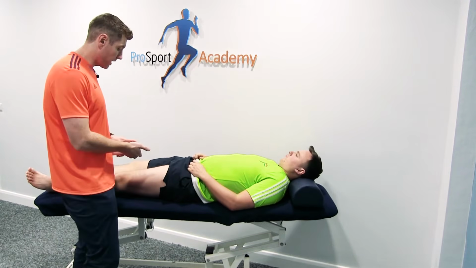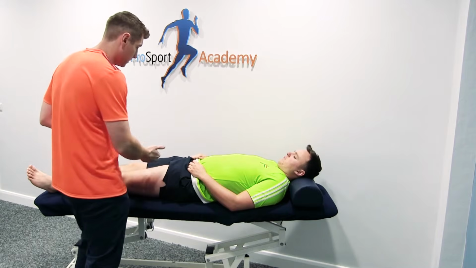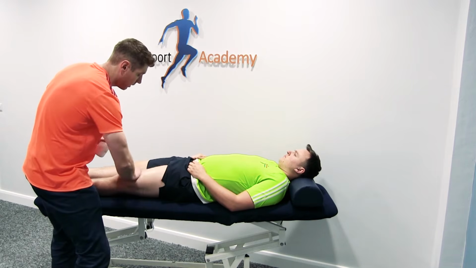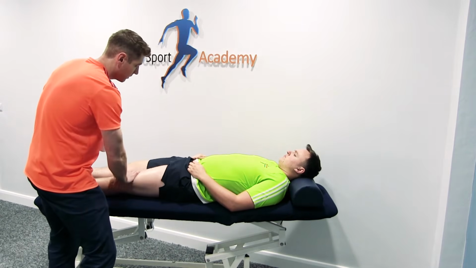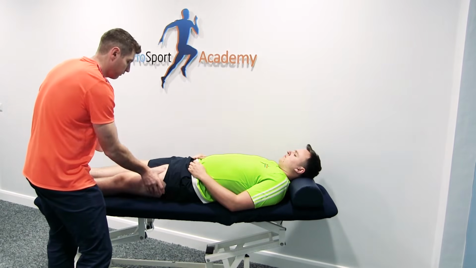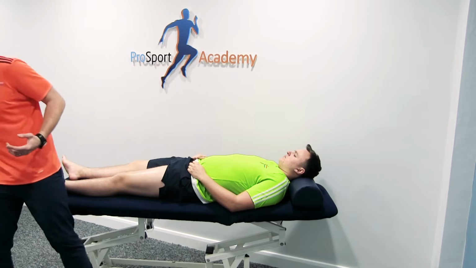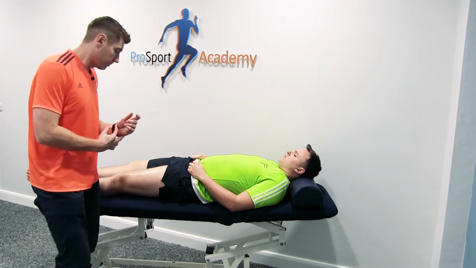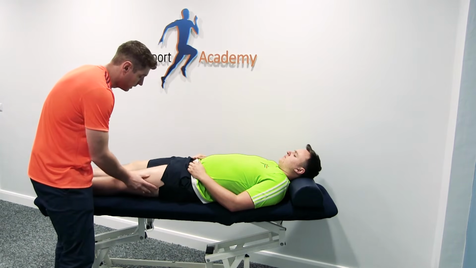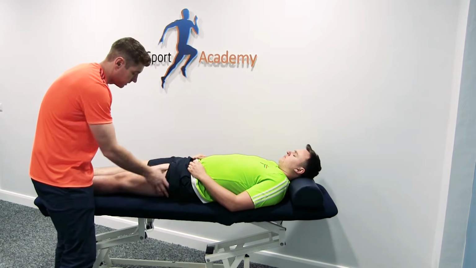So again, just check with your athlete, you're not allergic to any oil or anything like that, Pete. So you just put enough oil on, okay? Again, you will get to know yourself, the kind of oils that you like, etc. You don't necessarily need oils sometimes if you just want to bring about a decrease in protective tone.